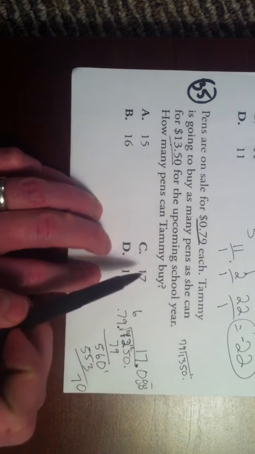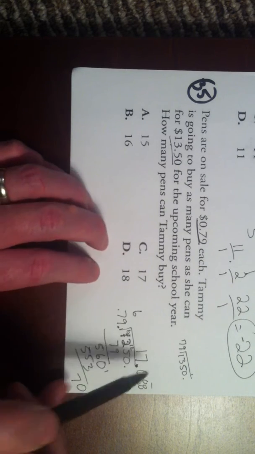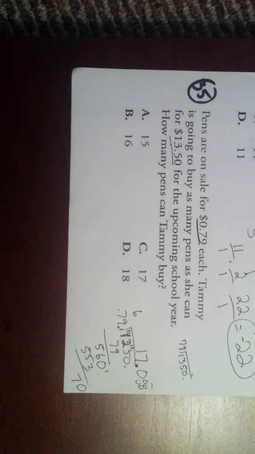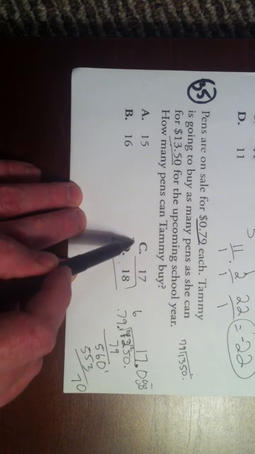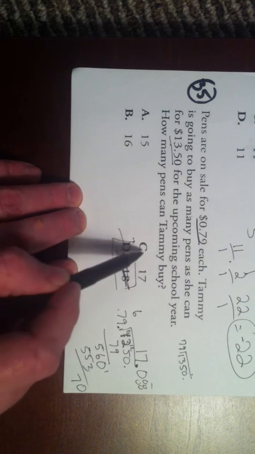Well, I don't have enough money to buy the 18th pen. Okay, I can only buy either 17 or 18, and I don't have the money to buy the 18th pen. I don't just round up. All right, so that is not the choice. The answer is C.